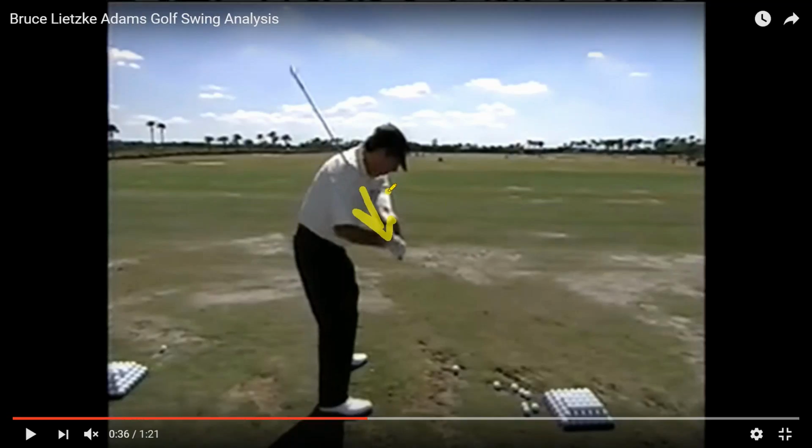My point would be to make sure that this is a little bit more resistant away for longer. If you can do that, then the club will release later, and then you won't have the pull. The later the club releases, typically that's more right, as a right-handed golfer. So that's my whole point.